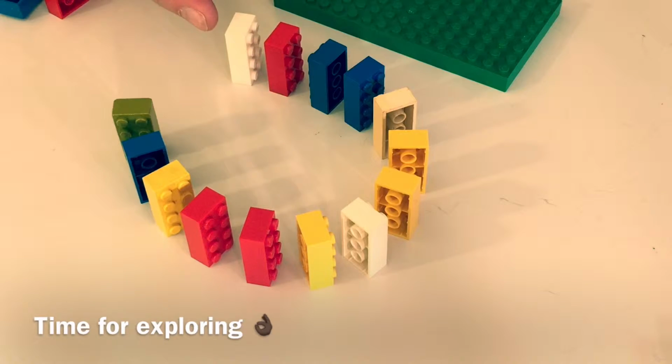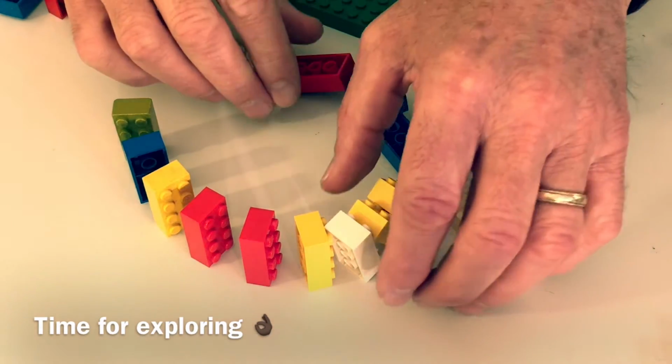Now let's see, could I make the turn? Too close together, maybe.